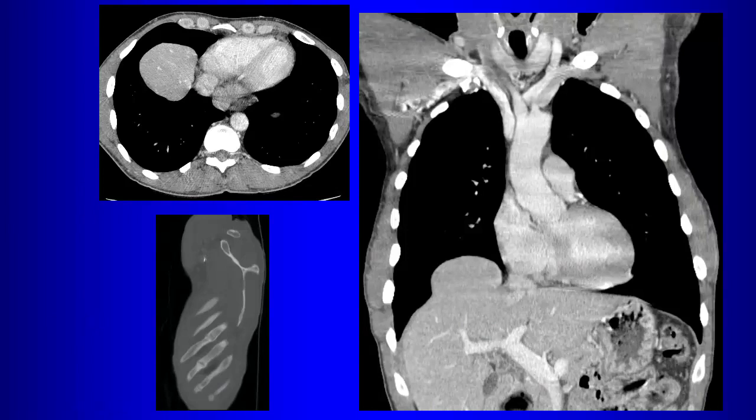What's the lump? What is it? Is it the liver? So how do you know it's the liver? You can see vasculature on the top left. Yeah, so we can see that there are vessels in here. It's the same attenuation as the liver.